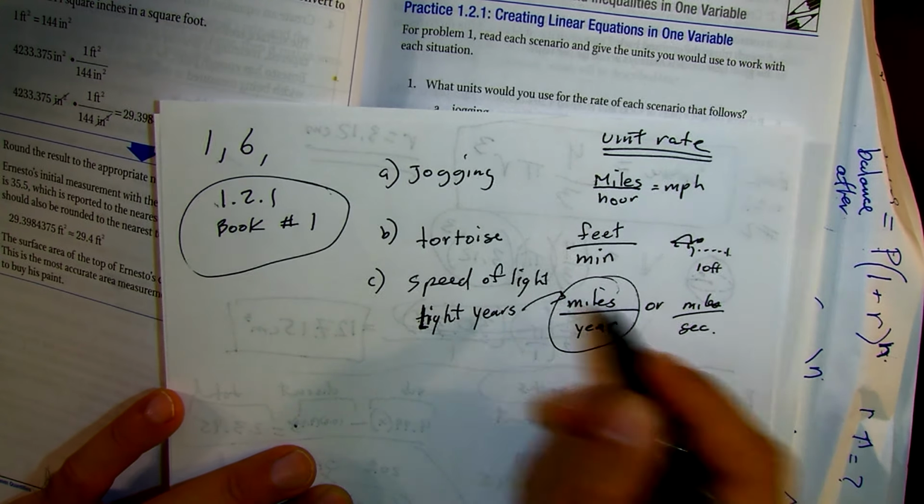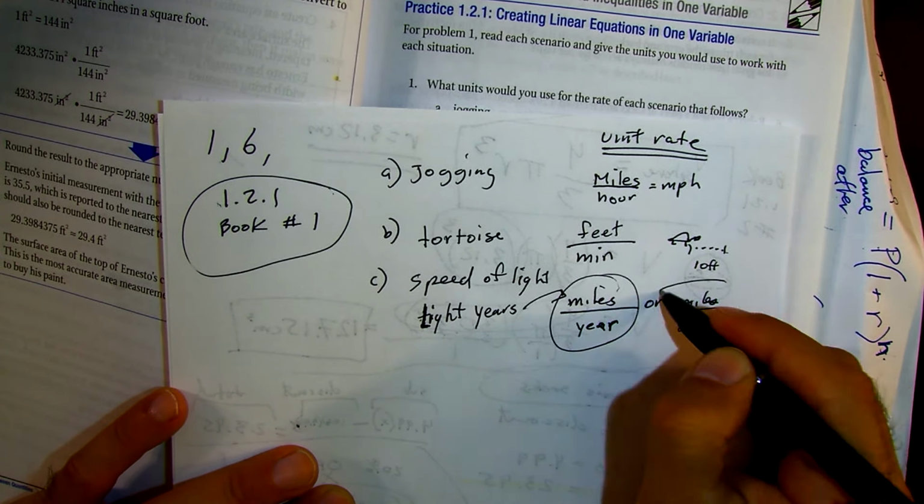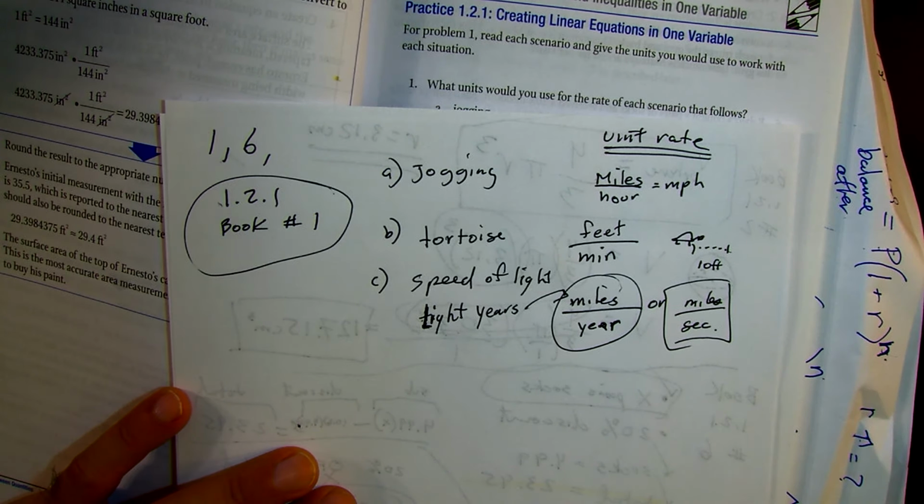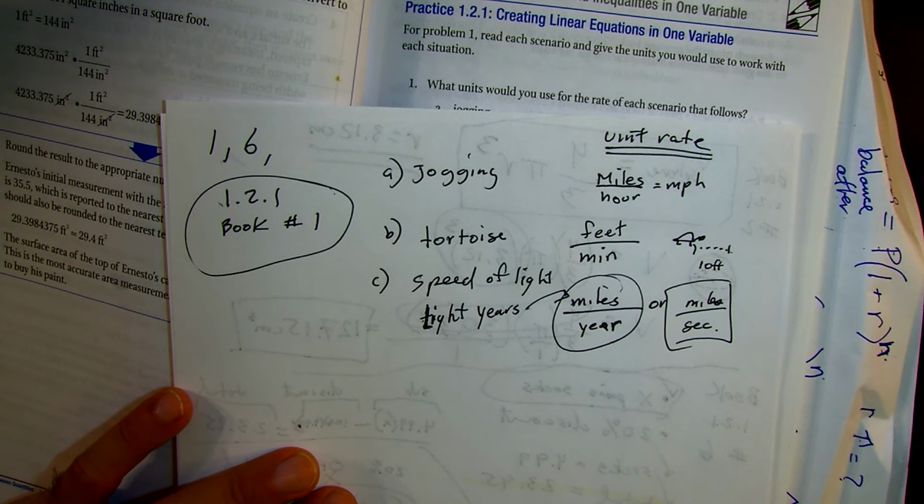You really have to think about it as, is it really, really fast or is it really slow? So miles is a good indicator of distance, but for the time, you could do it in miles per year. That'd be light years. Or you could do it in miles per second, which is like you shoot a laser towards a satellite, and the speed of electromagnetic waves is going to be the speed of light, if it's through a vacuum.